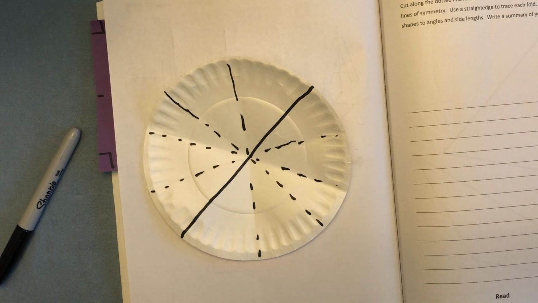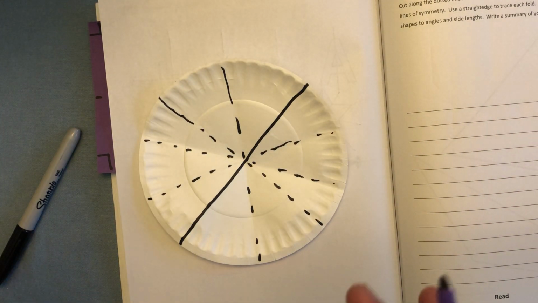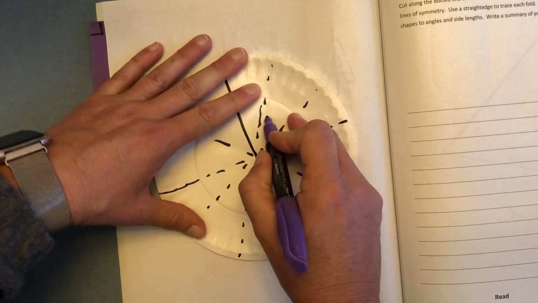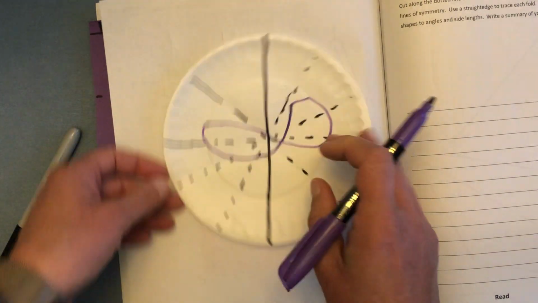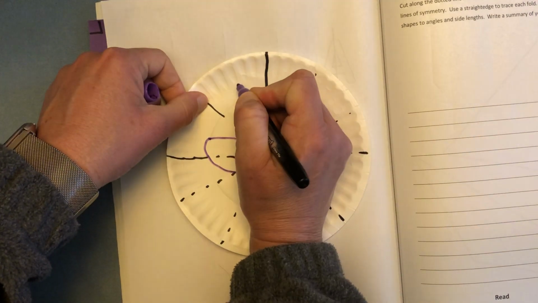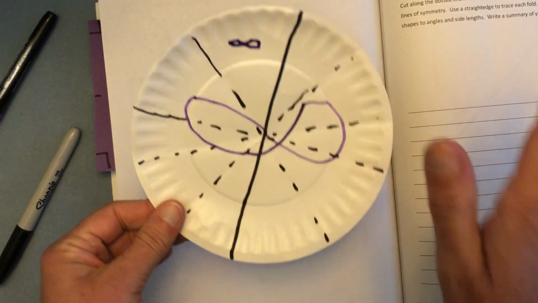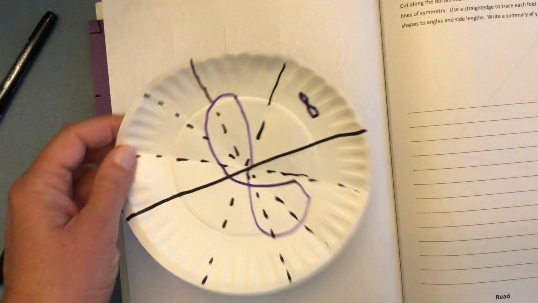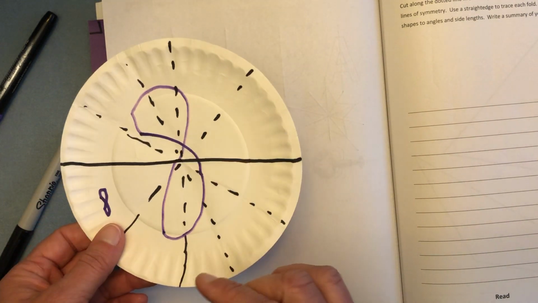If you said infinite, you are exactly right. There is an infinite number of lines of symmetry in this circle. It's a never-ending number. So this is the mathematical symbol for infinite. It looks like a flattened eight laying on its side. That's not a great look for it. It really looks more like that. But a circle has an infinite number of lines of symmetry. Sometimes people will try to trick you and say, how many lines of symmetry are there in a circle? 5, 10, 20? And really, there's an infinite number.